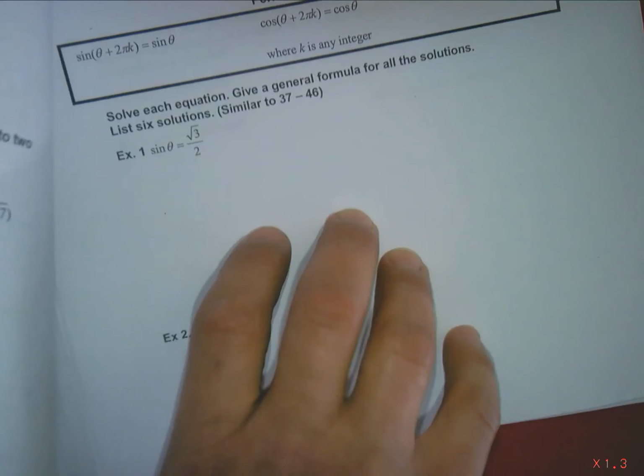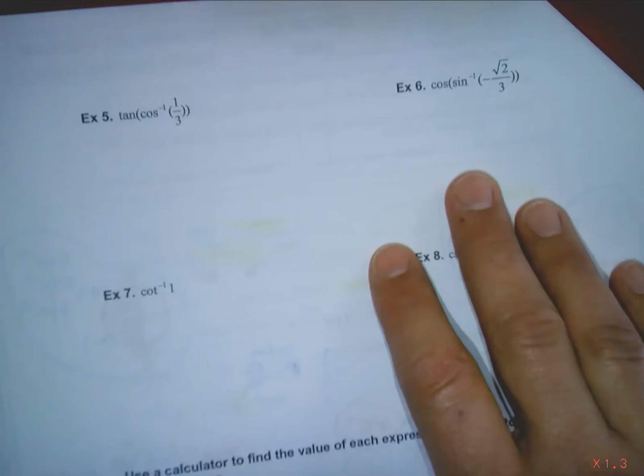All right, so let's flip this on over. Let's do a few more here together. And then I got some calculator tricks for you, and it'll be time to go. Oh boy, here we go.